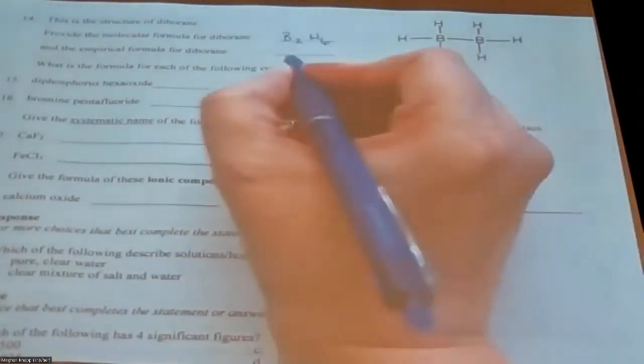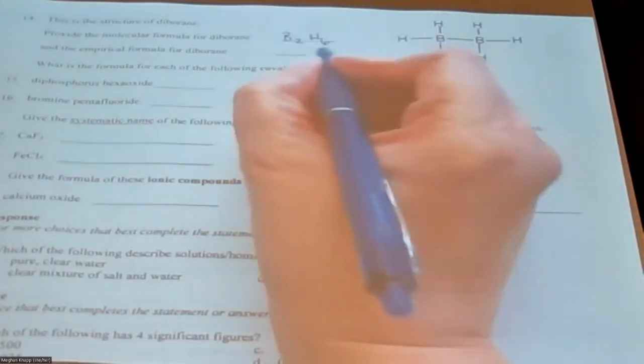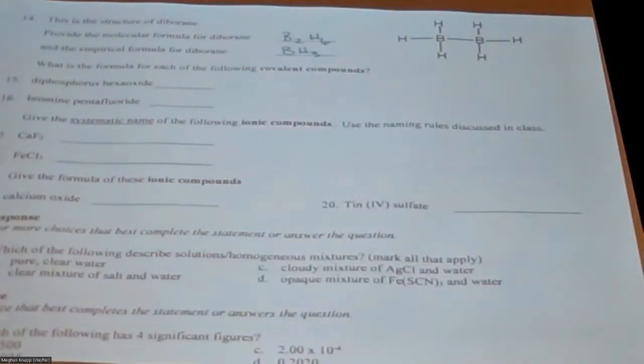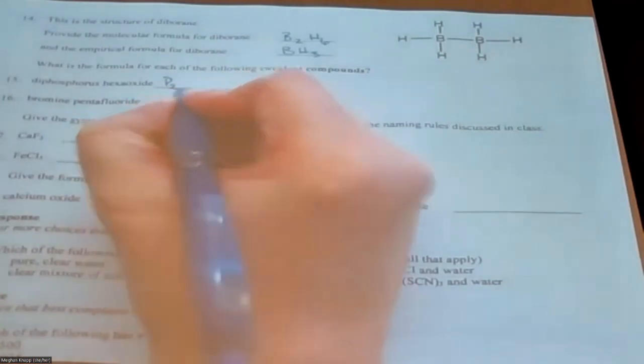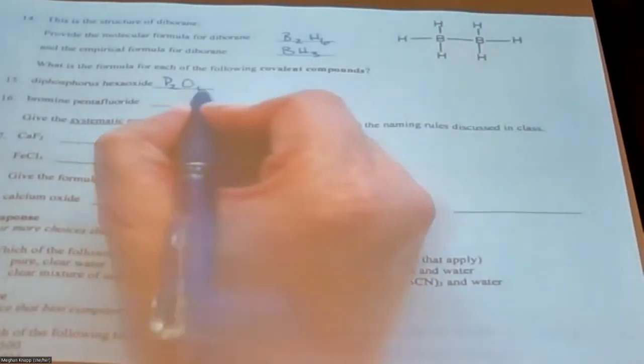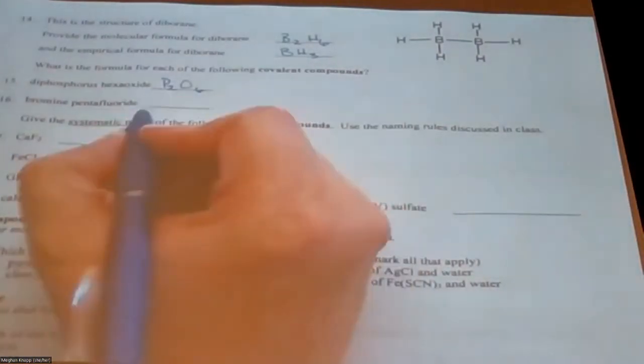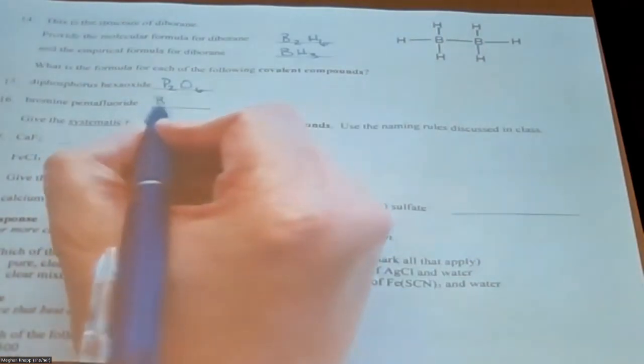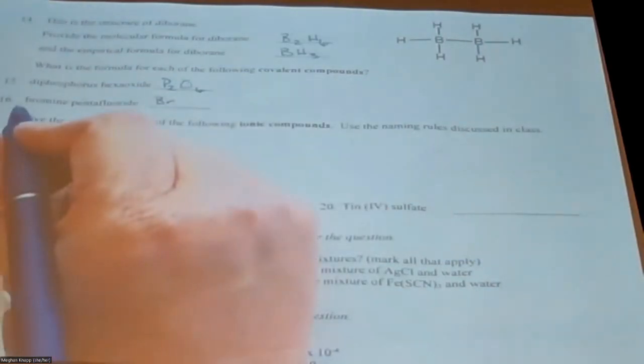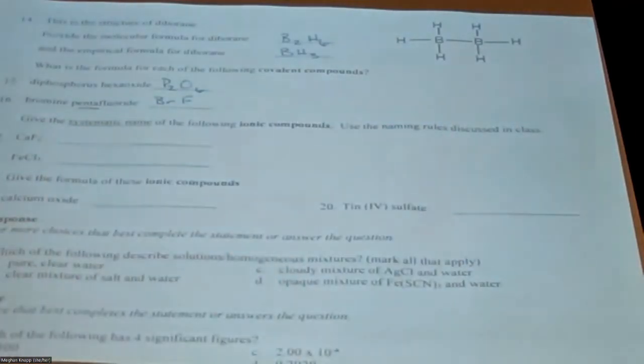The empirical formula is reducing that to the lowest ratio. So since they're both even, BH3 is the empirical formula. Okay. Diphosphorus. So P2, and then hexaoxide, so O6, and then bromine pentafluoride, Br, there's no prefix here, so that means there's just 1, and then fluoride, there's going to be penta, a pentagon has 5 sides, right? And that puts us at the end of our time, so I'll go through the rest of the answers on Wednesday.